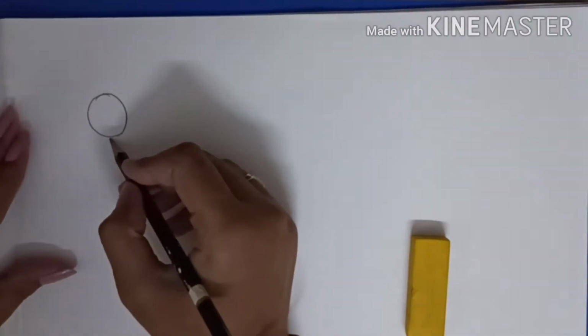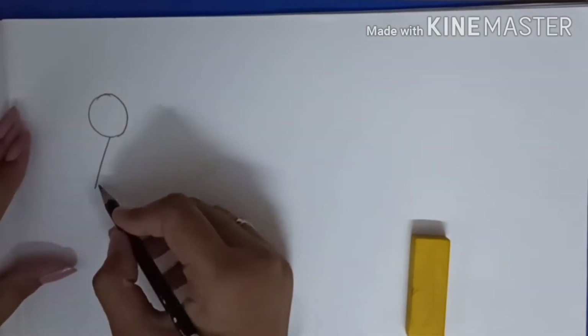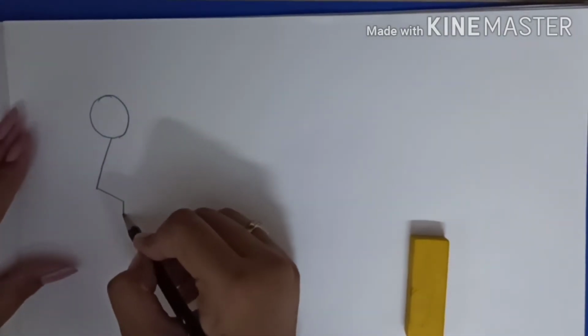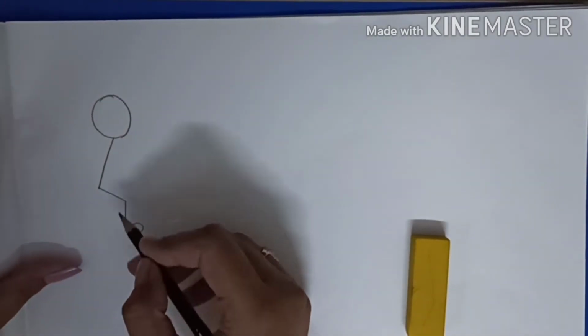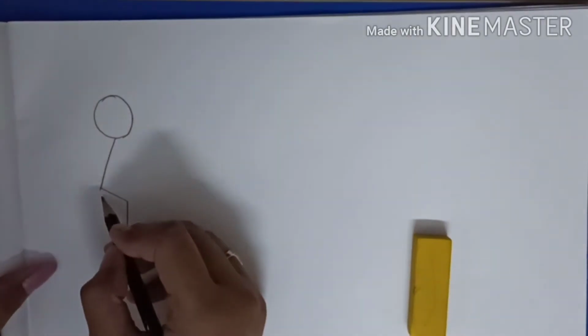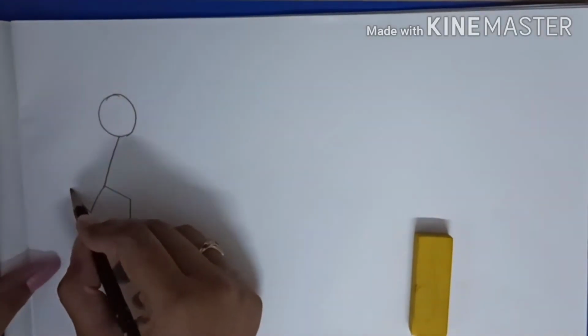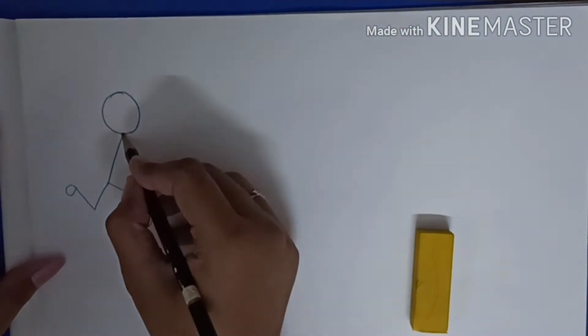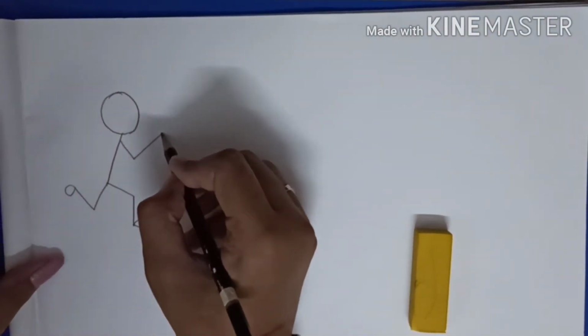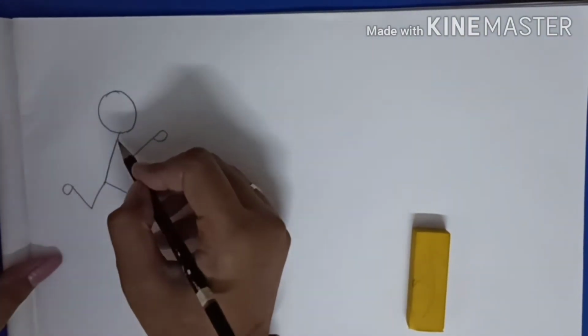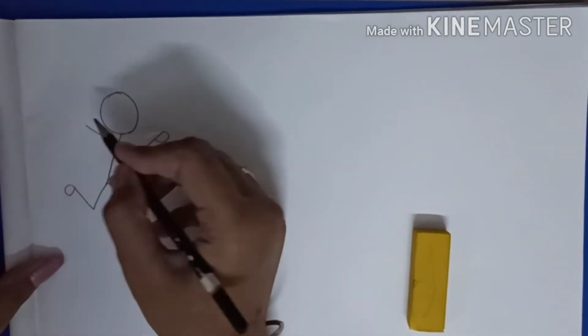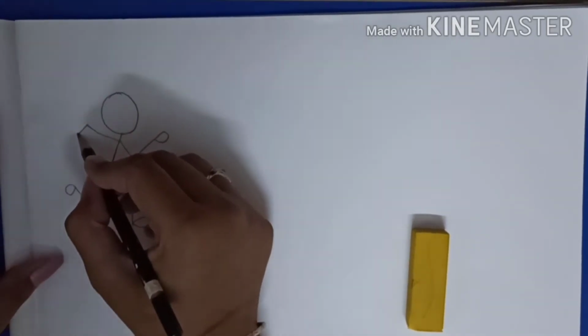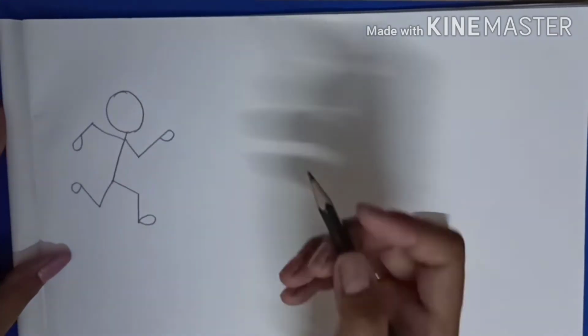Make a circle, then a slanting line, one leg forward, shoe, one leg backward, one arm forward, one arm backward. This is a running figure.